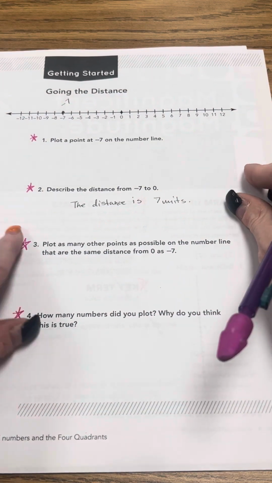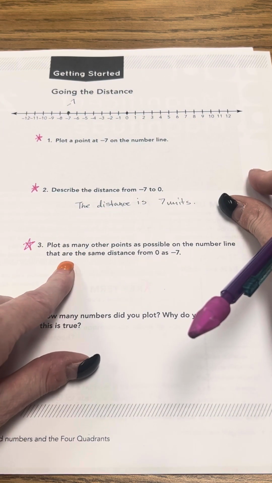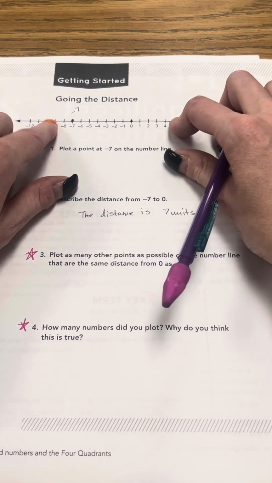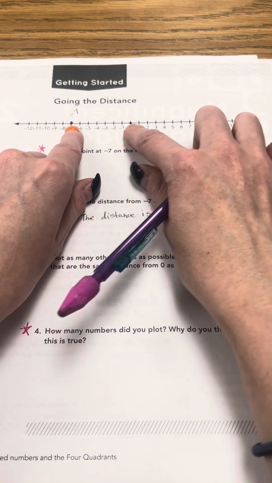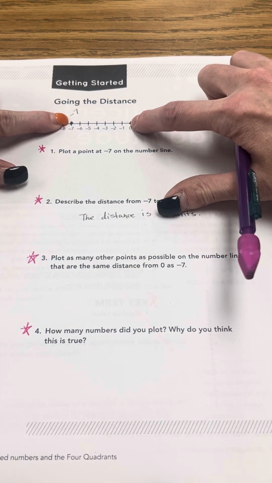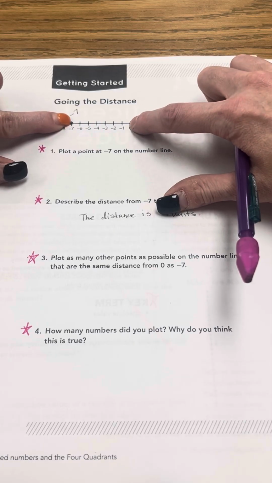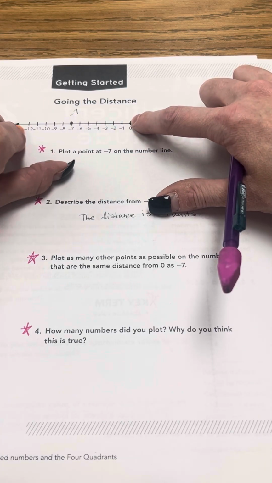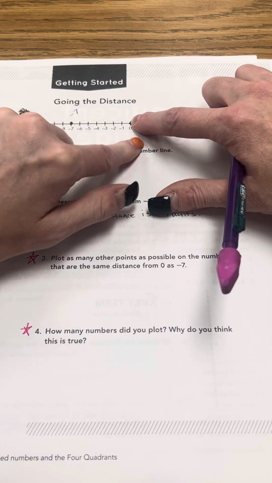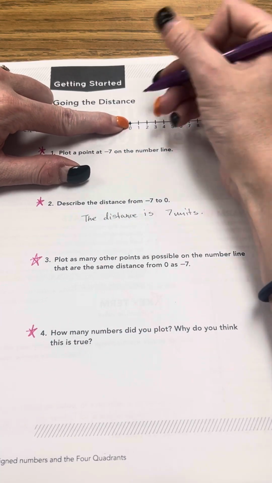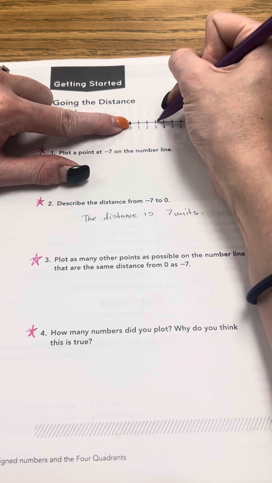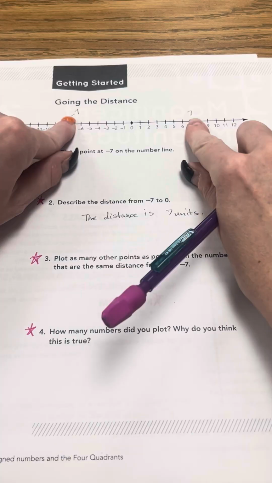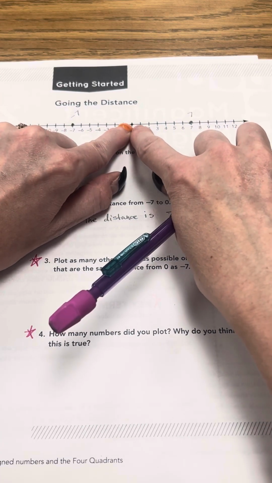Okay. Number 3, plot as many other points as possible on the number line that are the same distance from 0 as -7. So if I was going to do -7 from, and it has to be another point that is the same distance from 0, well, I would have to go this way because I can't go any more than 7 to have the same distance on this side. So I'll gotta go 7 units this way. If I did 7 units this way, I would actually end up at +7. These two numbers are the same distance away from 0.